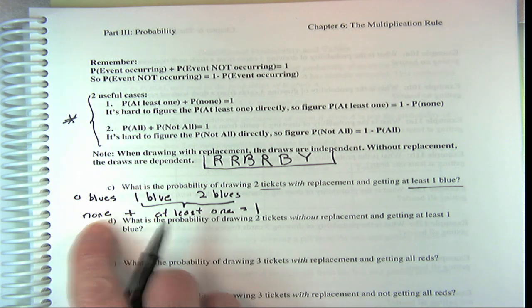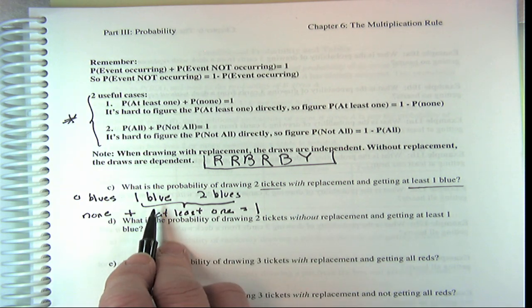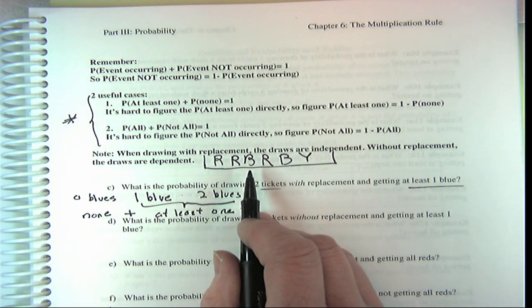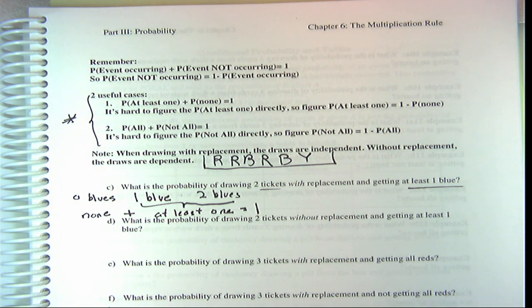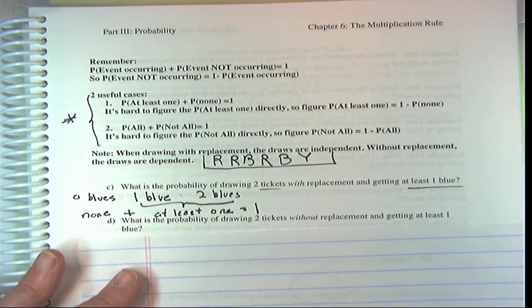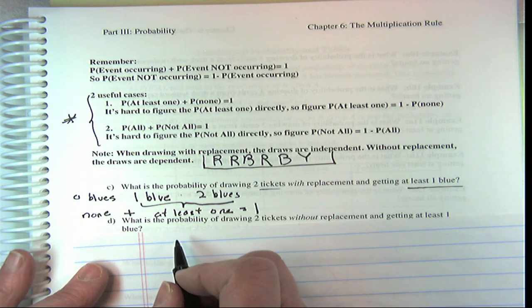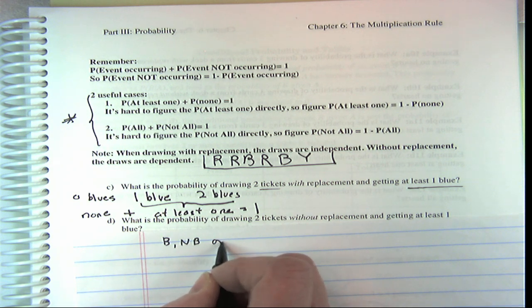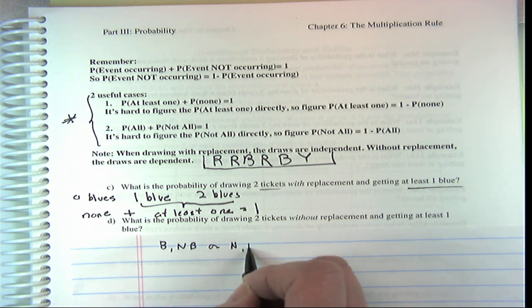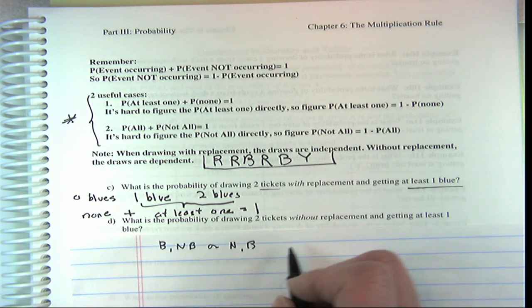This one's easy to figure out. This one you could figure out directly, but think about it. There are 2 ways you can get a blue. You could do it directly, but you can see what I mean. If we wanted to do it directly, it's hard, because you could get a blue then not blue, or a not blue and then a blue, or 2 blues.